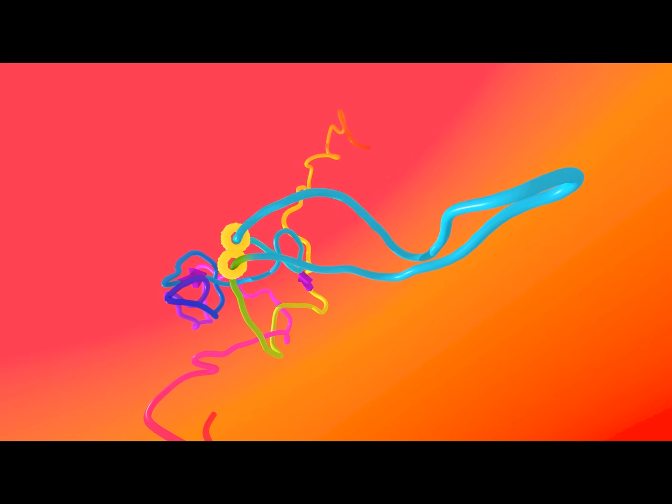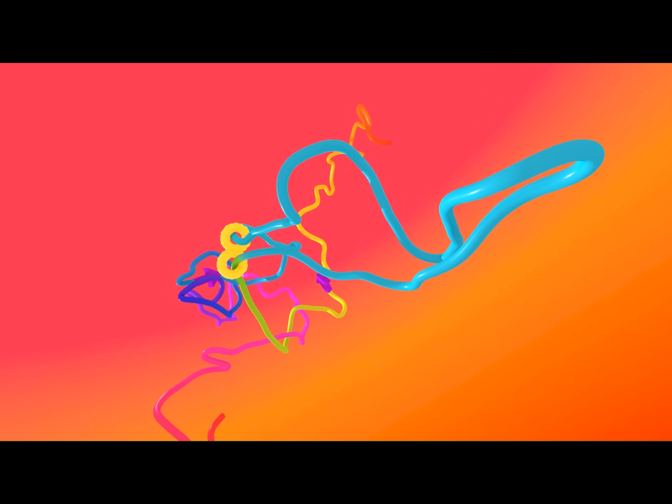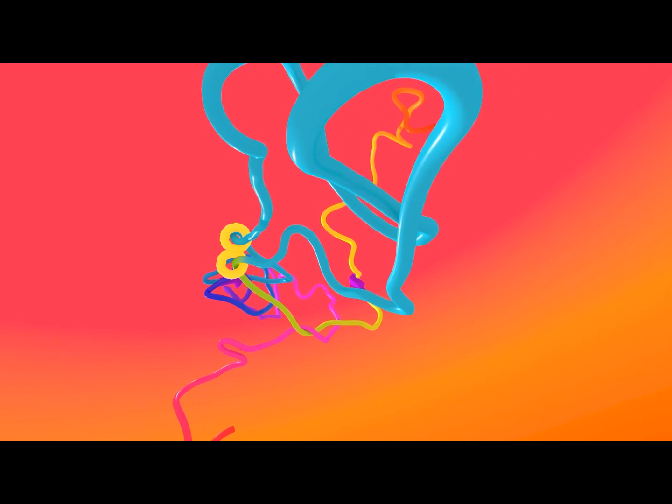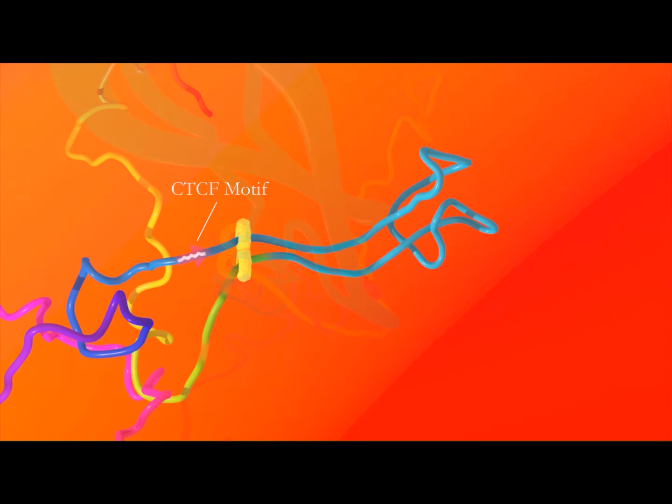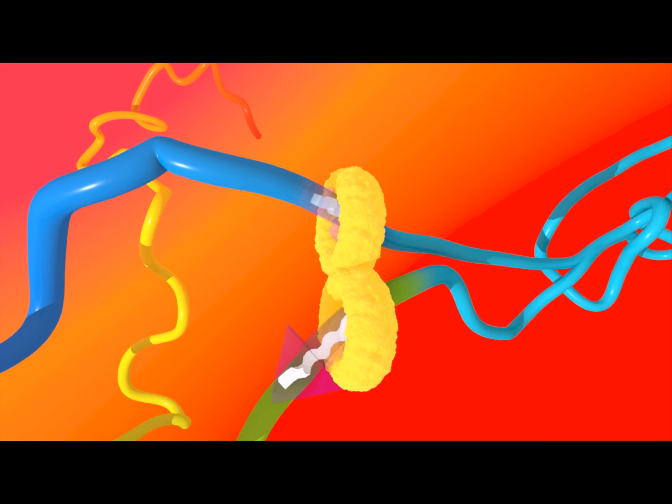Like when I'm driving on the road, I stop when I see a stop sign, but only if that stop sign is pointing towards me. The subunits are the same. When they see a stop sign, turns out it's a particular motif that binds a protein called CTCF. When they see that stop sign, if it's pointing towards them, they'll stop. If it's not pointing towards them, they won't stop.